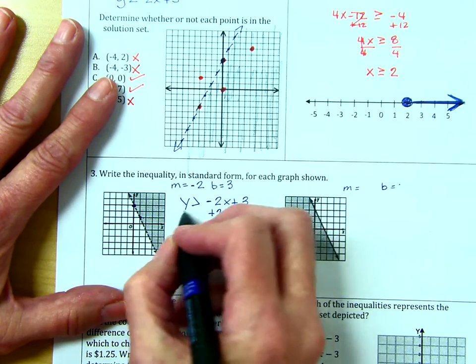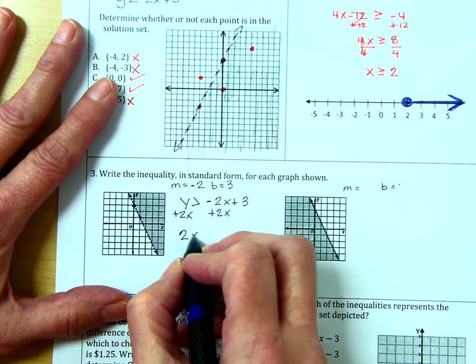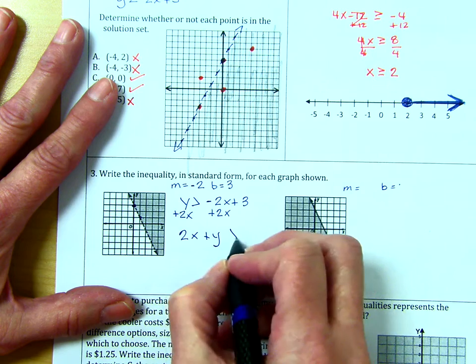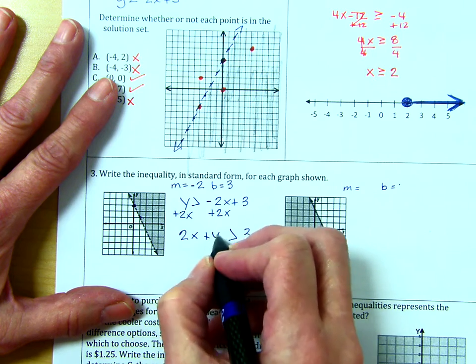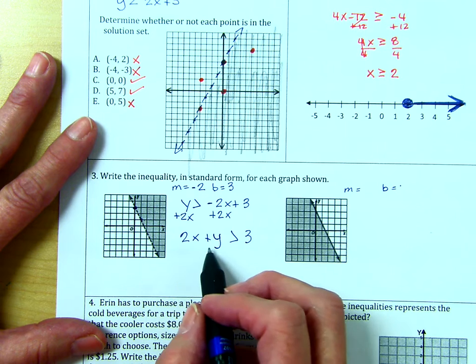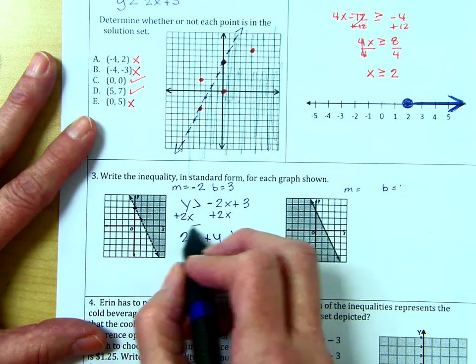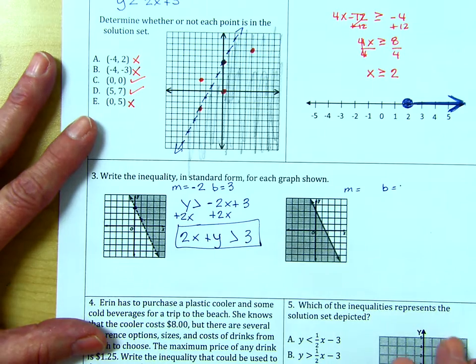So I'm going to add 2x to both sides. These are not like terms, so I simply write them down. So here I have the inequality in the form ax plus by is greater than 3. So there is my standard form.